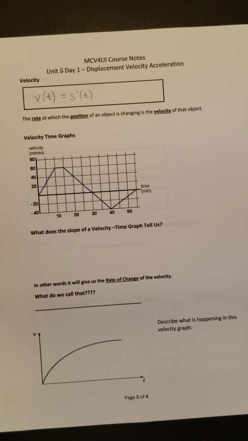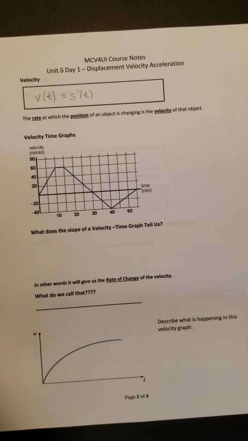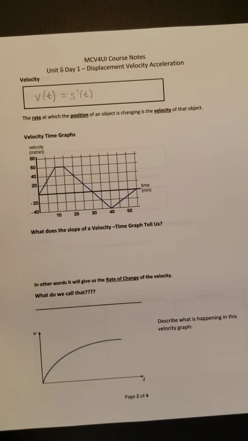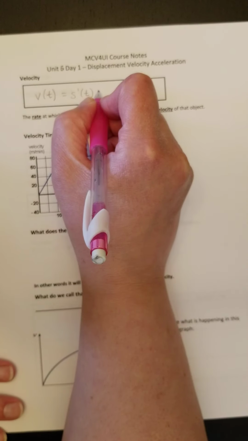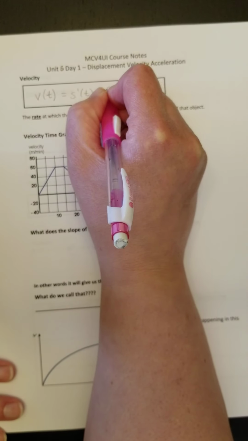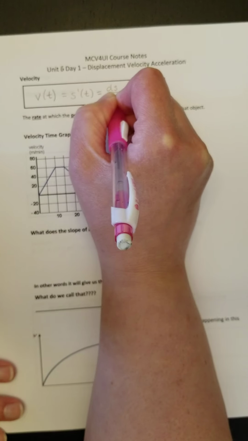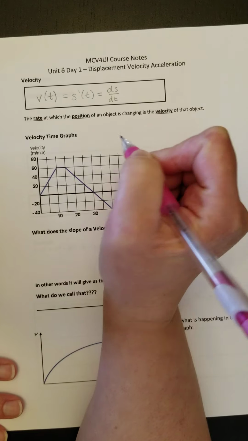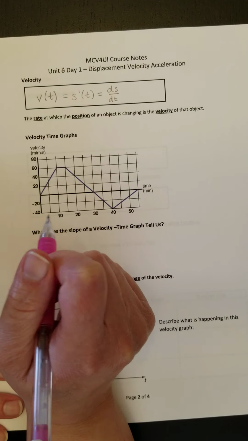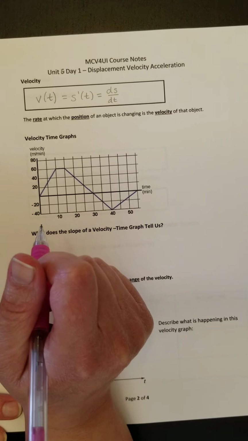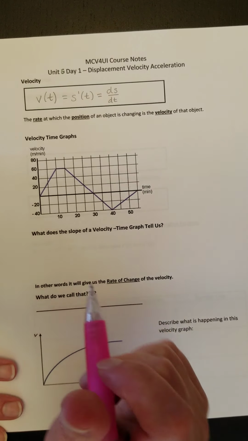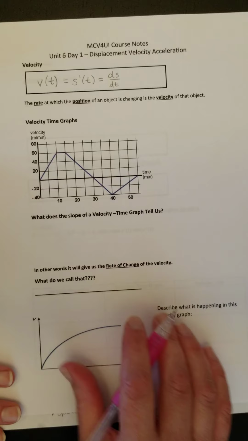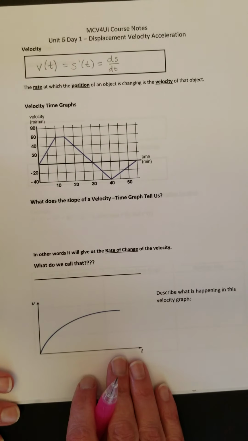Now, the displacement function is typically shown with an S, and velocity would always be shown with a V. We can also write that as ds/dt, which is the derivative of the displacement in terms of time. So we know that the rate of change of the position is the velocity of that object. Okay? So we can continue looking at different velocity time graphs.